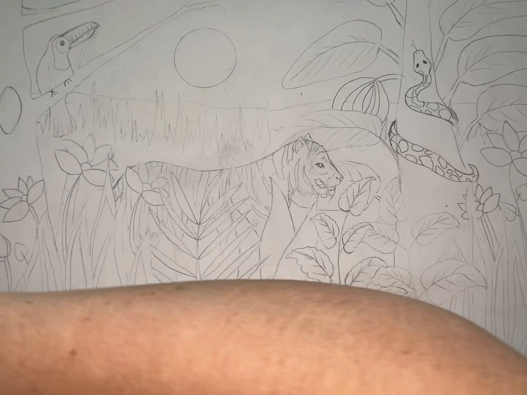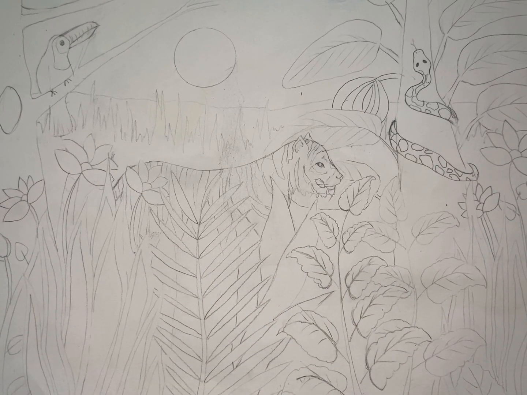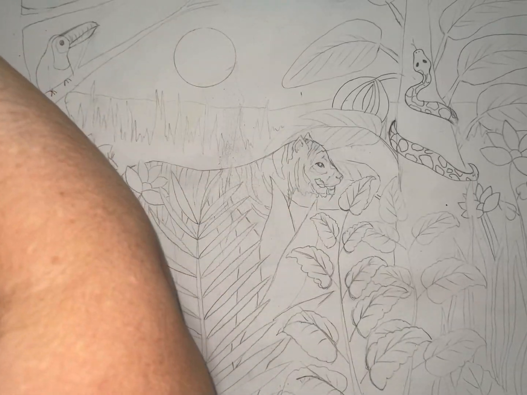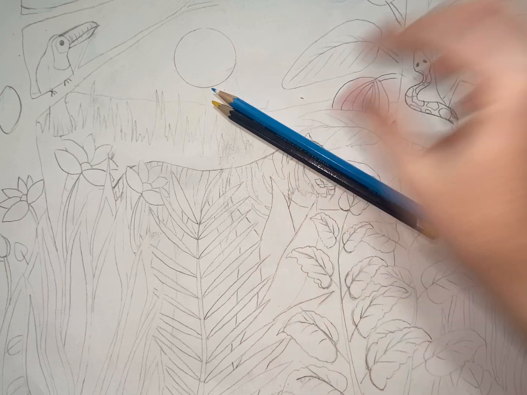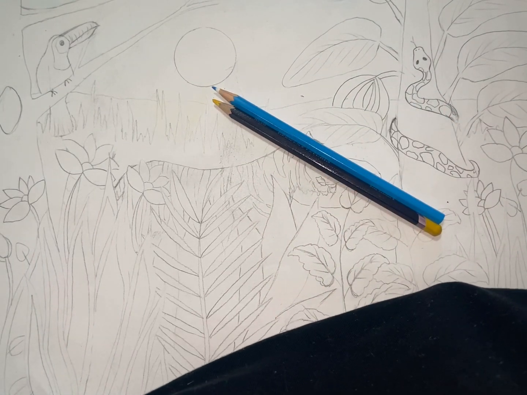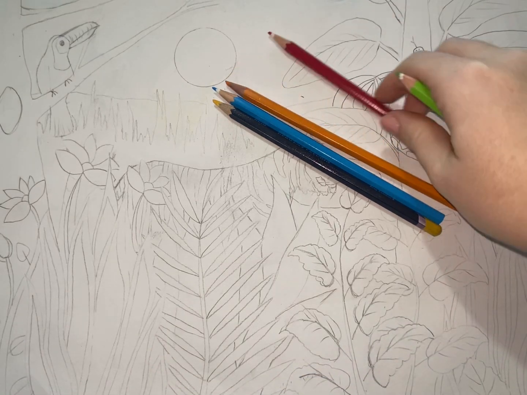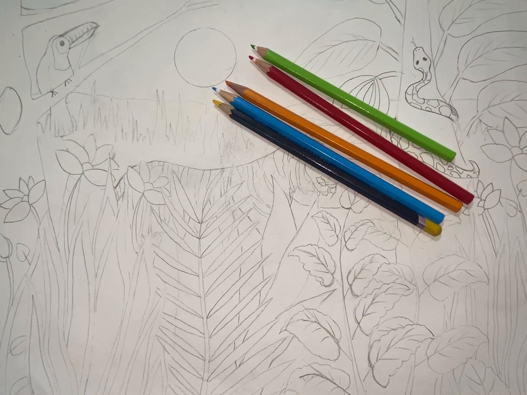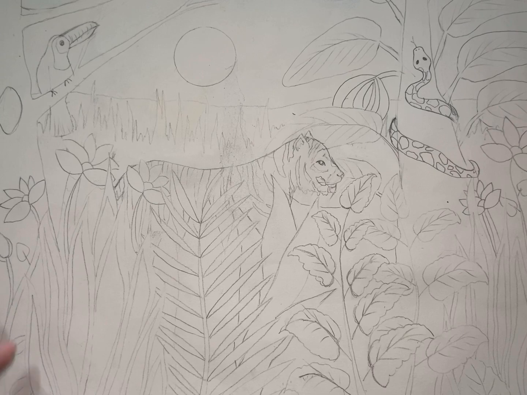So now we're going to get ready to apply some colour. So if you haven't got the colours with you right now, then just pause the video and go and grab your colours, and then you can come back. And the colours that you're going to need are yellow, blue, orange, red, and maybe pale green. We'll see how far we get. So the first thing I'm going to do is start off with the pale blue.